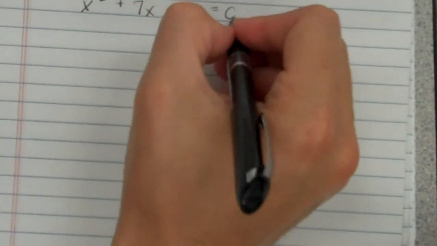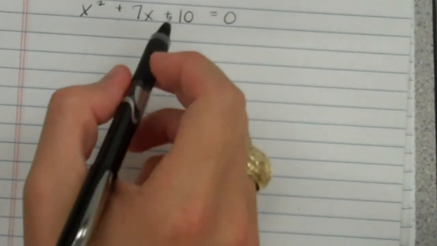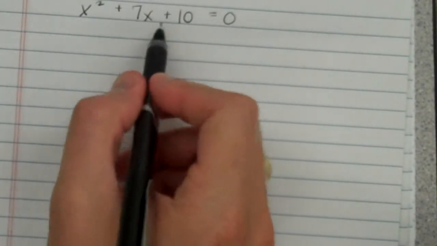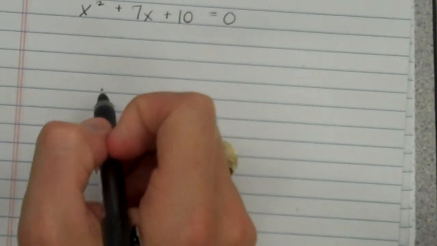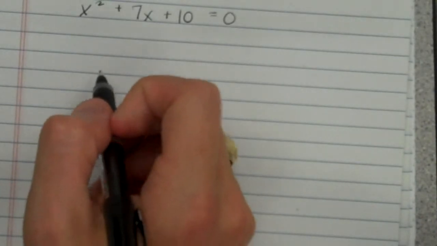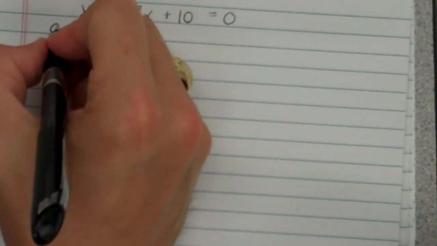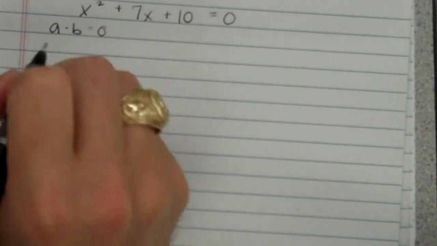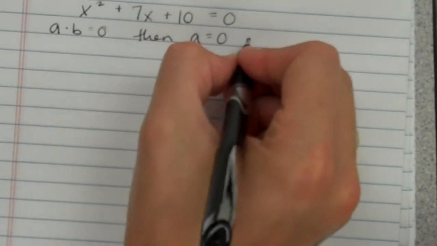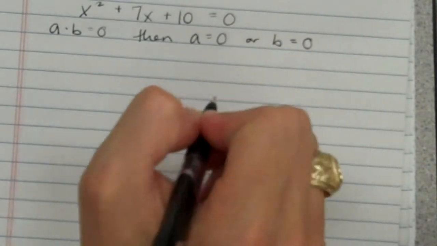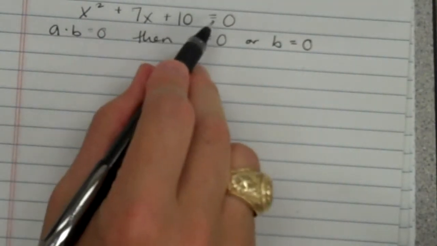Let me give you an example of an equation. x squared plus 7x plus 10 equals 0. If I set this equal to 0 and I wanted to solve this, what x do I have to put in here to make this 0? There's a principle called the zero products rule, which basically says this: a times b equals 0. If a times b equals 0, then a equals 0 or b equals 0. And we use that to solve this.